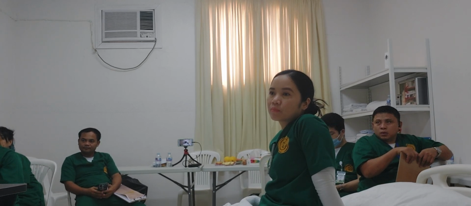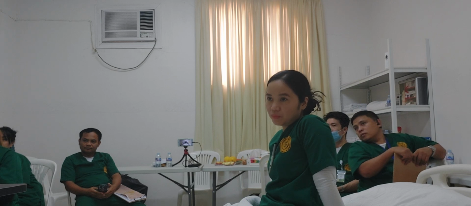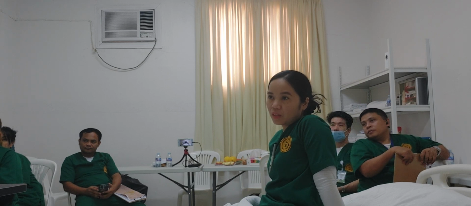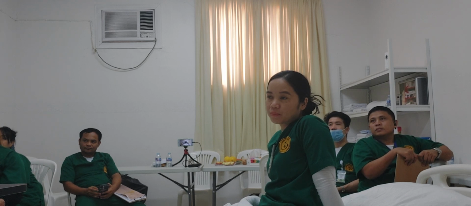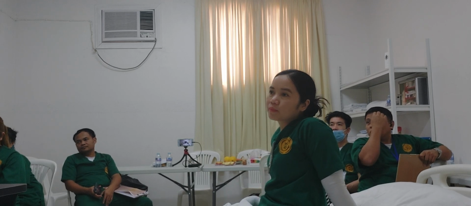Okay, so sa BMI natin, kailangan natin ng kilograms tsaka ng meters. So, dahil may data na tayo ng patient natin dito, yung weight niya 52. So, isusulat natin dito 52 kilograms. But the height of our patient is in centimeters, so i-convert muna natin siya sa meters. In the standard formula kasi, 1 meter is equals to 100 centimeters.